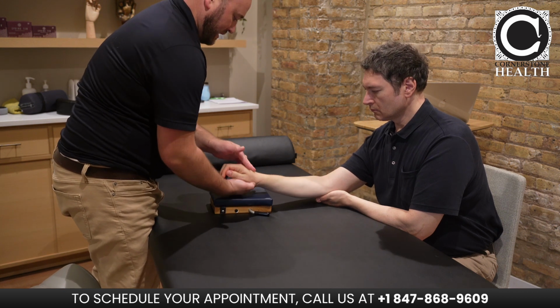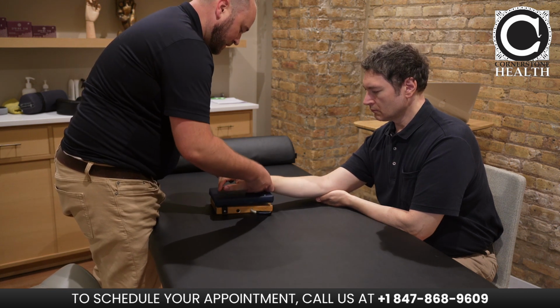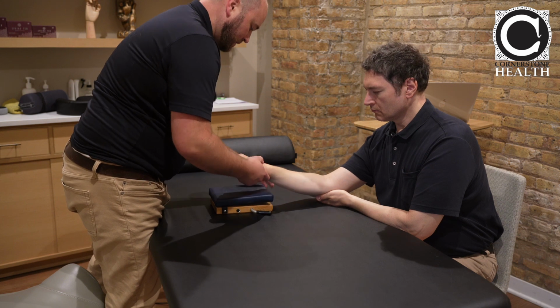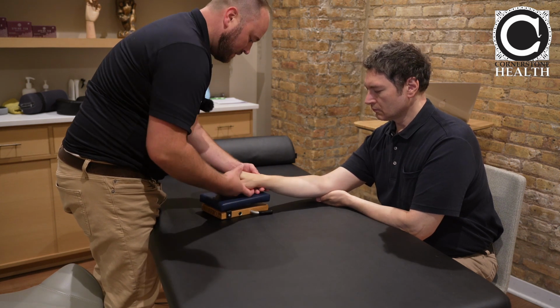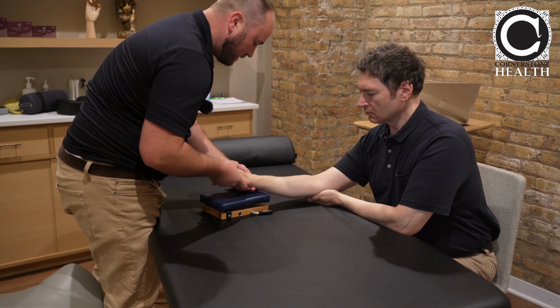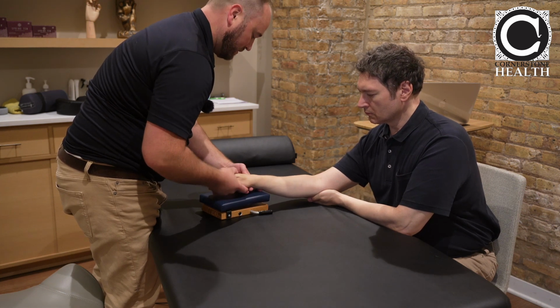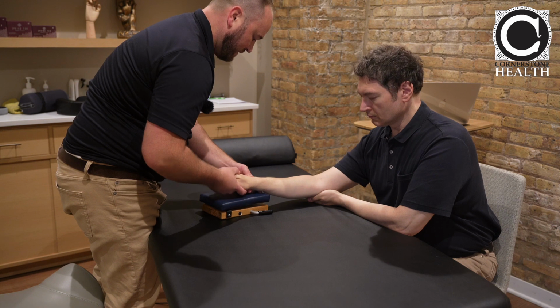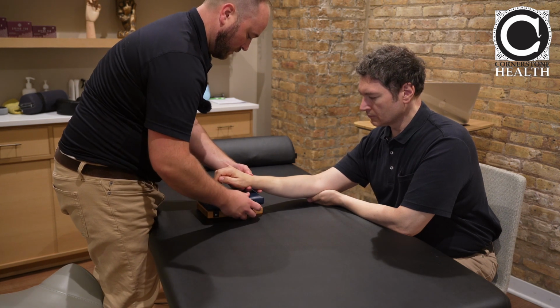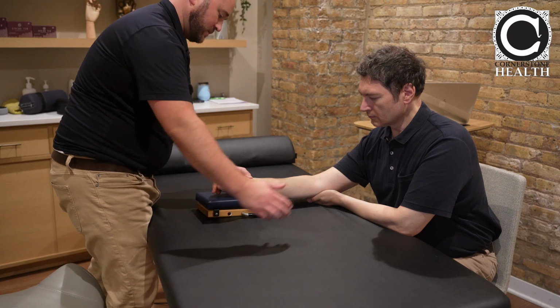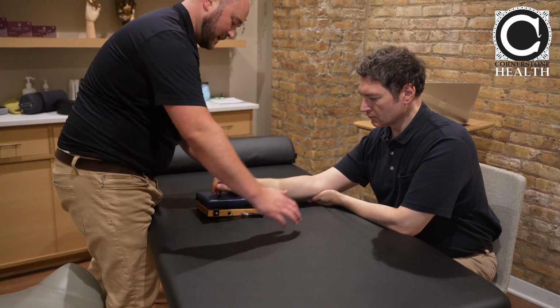Let's go palm down now. This is moving better than it was last time I checked with you. Okay, we're creating some extension of the wrist bones now. Keep the whole hand relaxed.